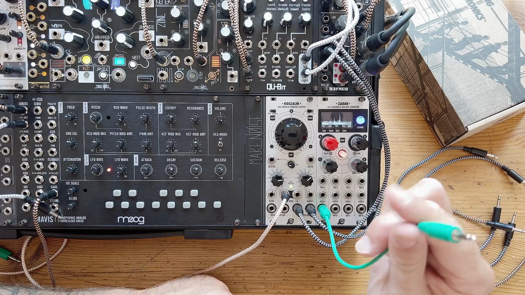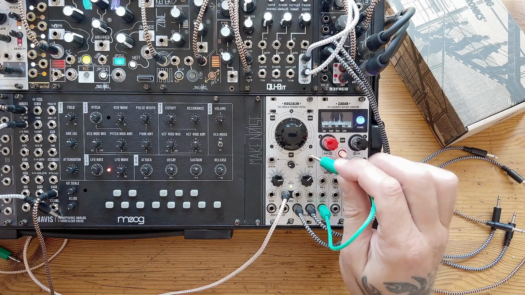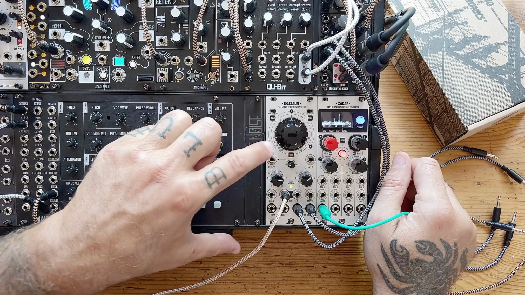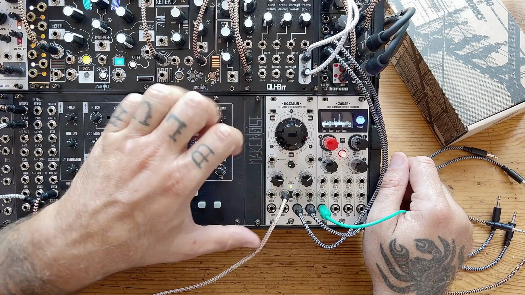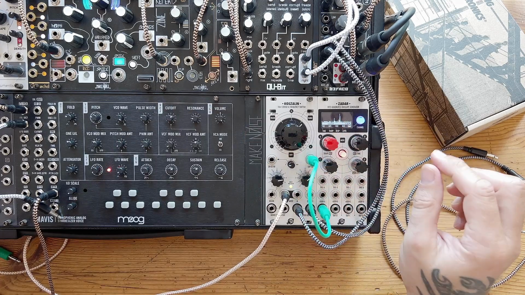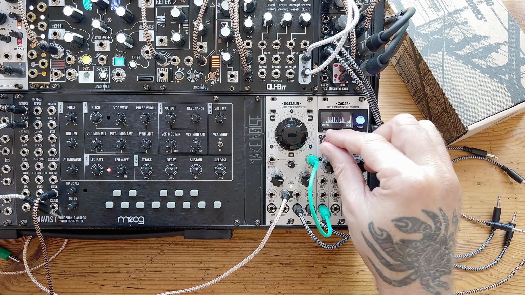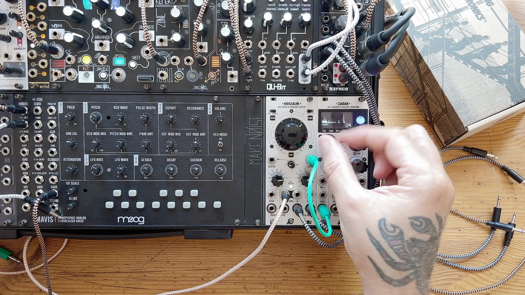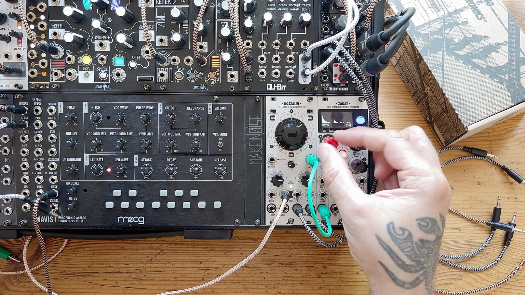So let's bring the out and put it, for example, in one of these two. These two inputs are the exponential and linear modulation for the shift. It's got a shape that's easier to understand.